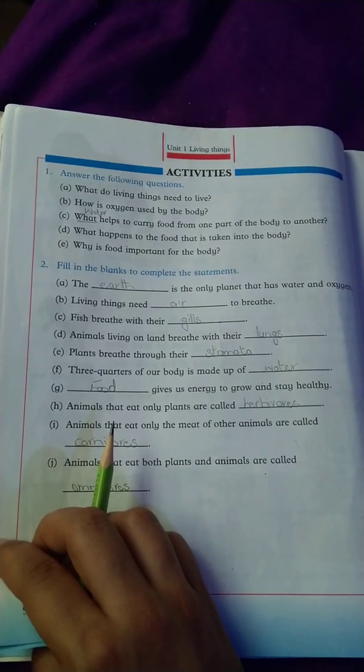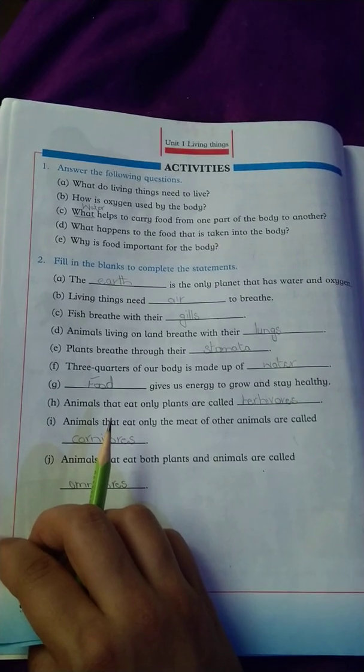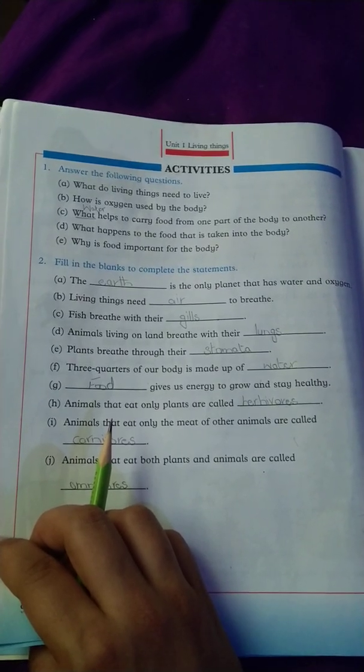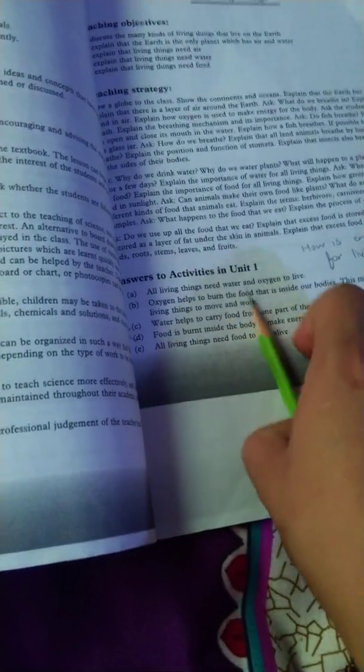Next question, D. What happens to the food that is taken into the body? The answer is, food is burned inside the body to make energy.